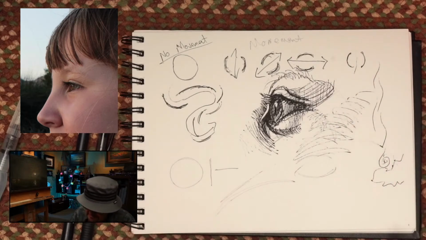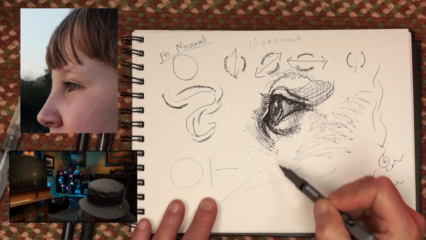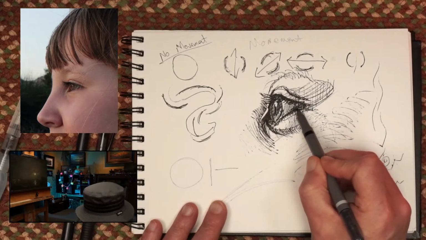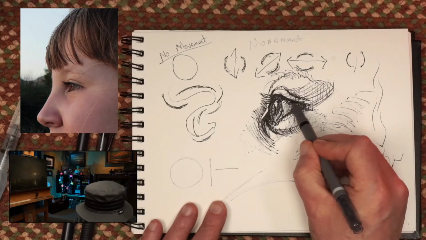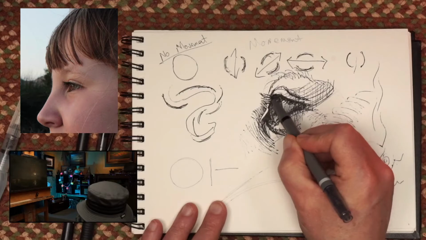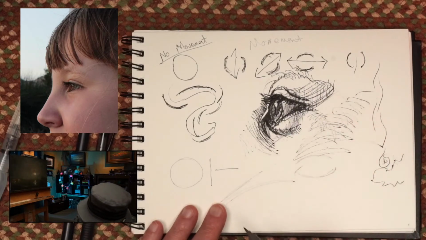But anyway, I want to expand your vocabulary. Again, this is working a little bit more with line, but we're studying the movement, right? Deciding where we want more, where we want less, not having everything equal.